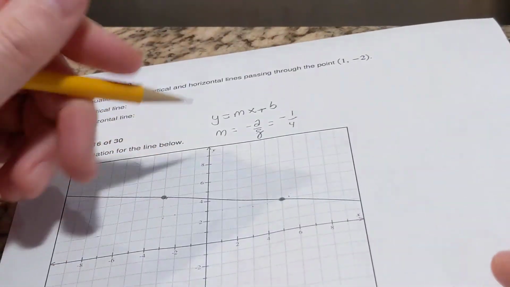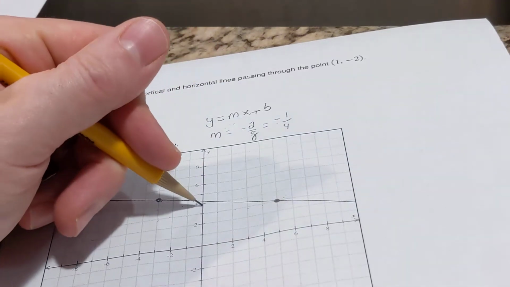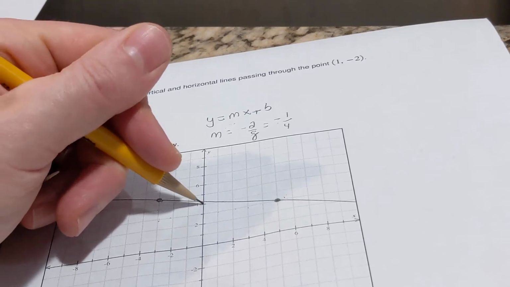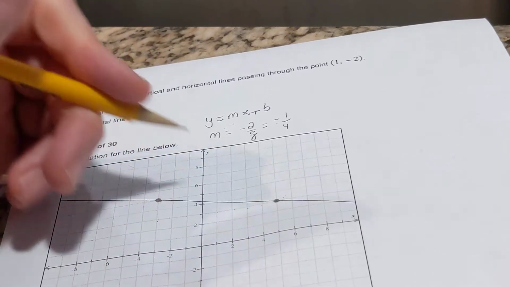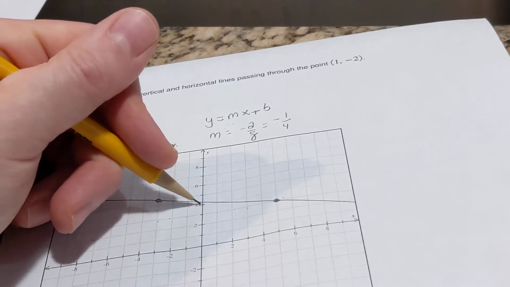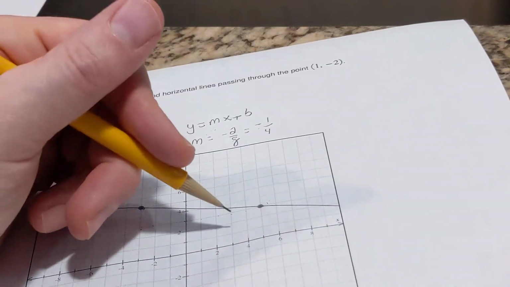Now we have the slope, we need the y-intercept. If you look at the y-intercept, it's going to be like 4.2, 4.3, something like that, somewhere between 4 and 5. So we don't know precisely where it is from the graph, so we're going to have to solve for it. To solve for it, we're going to pick a point.